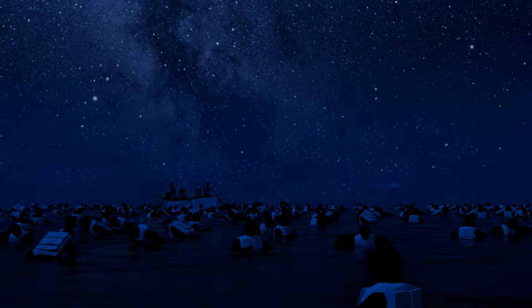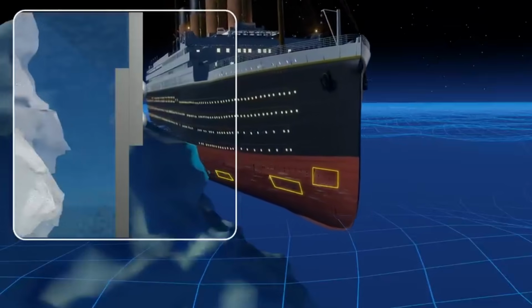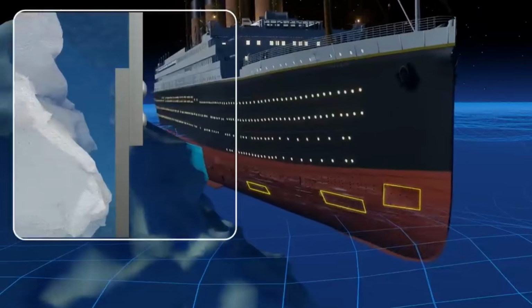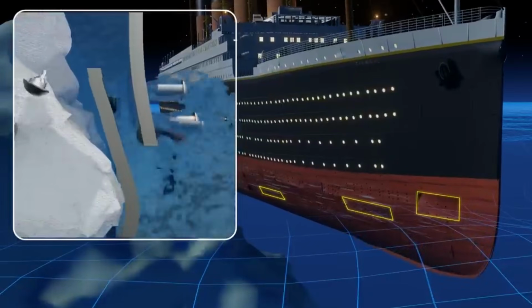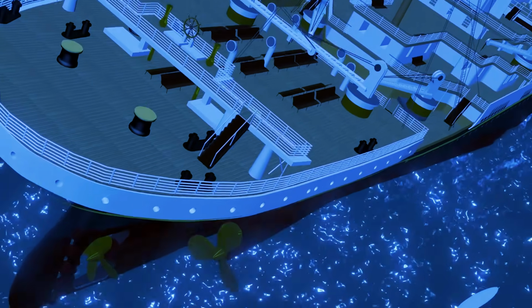deaths of 1,496 people. To completely understand how this terrible shipwreck occurred, we conducted an in-depth technical analysis to examine how the impact with the iceberg took place, and determine the sequence of events that ultimately led to the sinking of the Titanic.